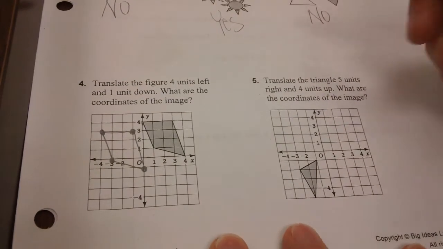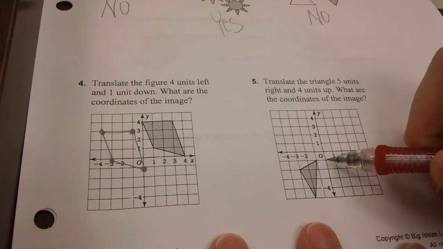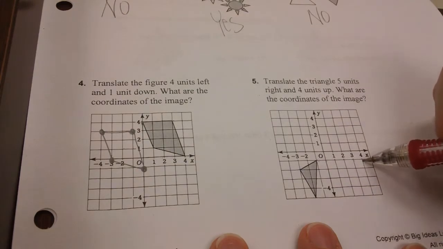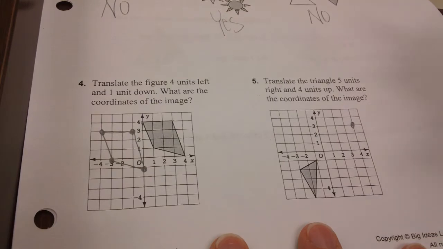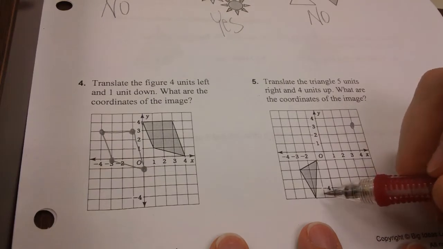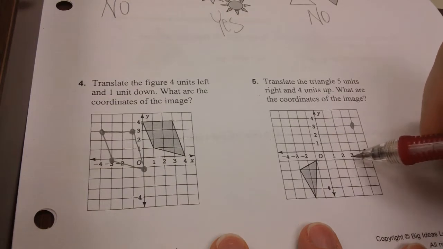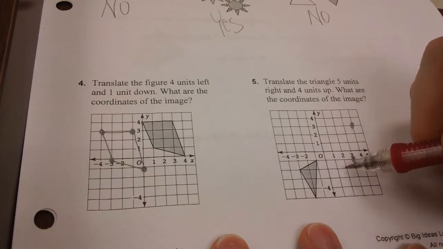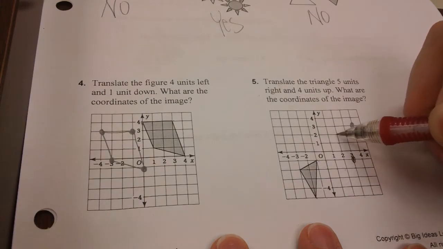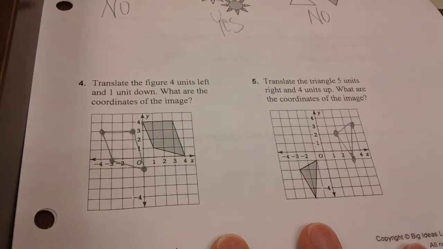The second one says translate the triangle 5 units right and 4 units up. So 1, 2, 3, 4, 5, 1, 2, 3, 4. We repeat that for each vertex. And there's my image for that one.